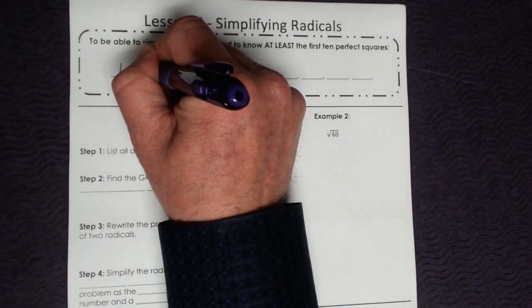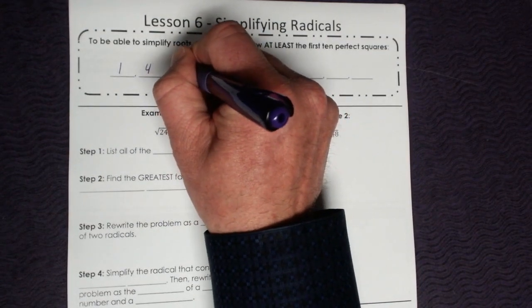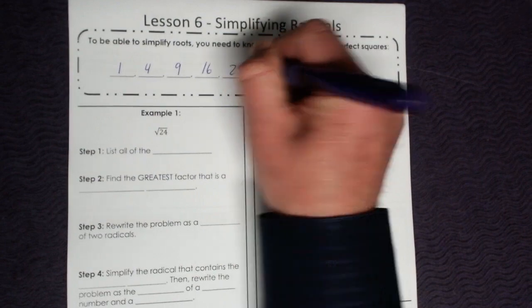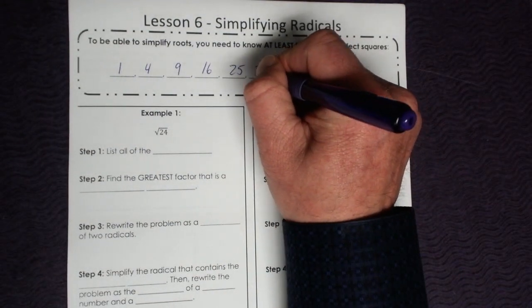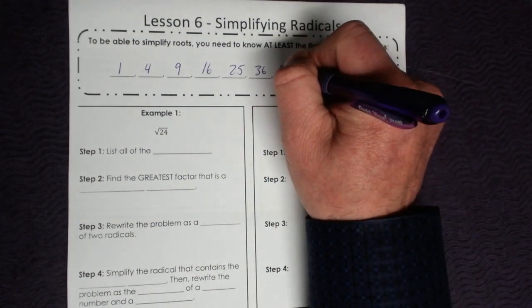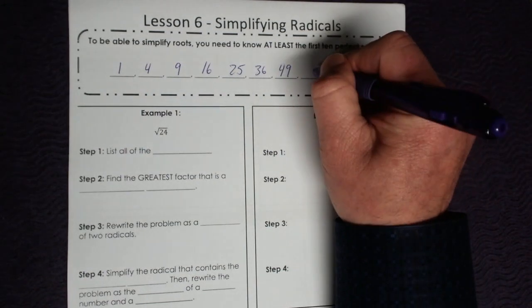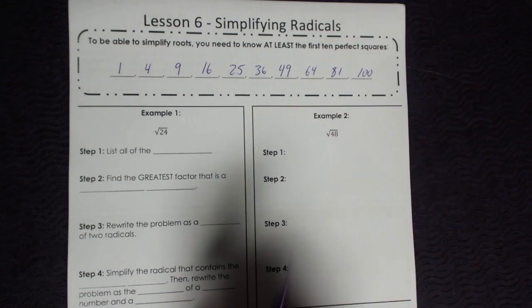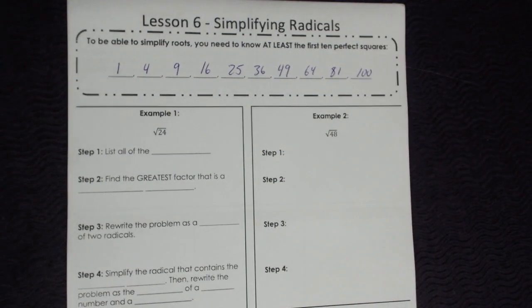So 1, 4, 9, 16, 25, 36, 49, 64, 81, and 100. All right, so just review, what do we mean by perfect squares?